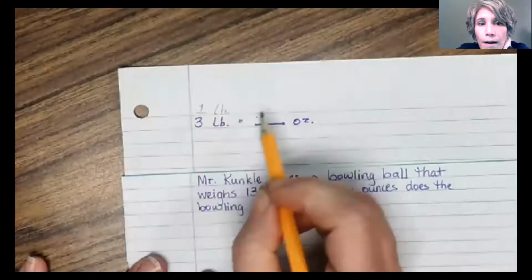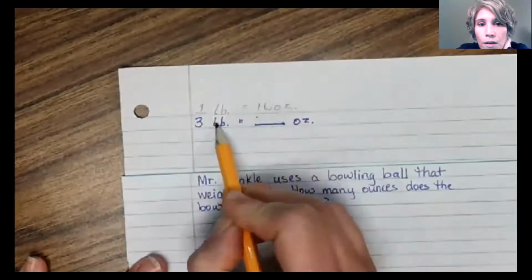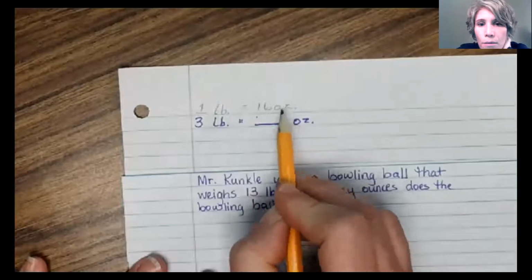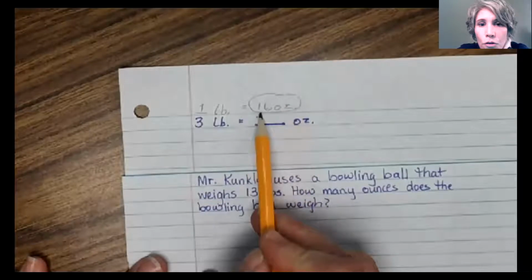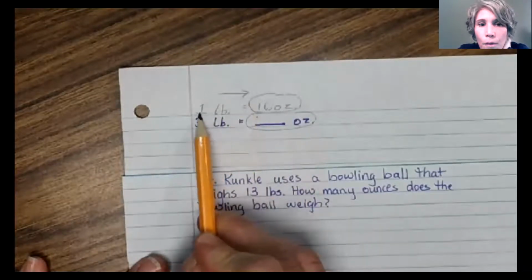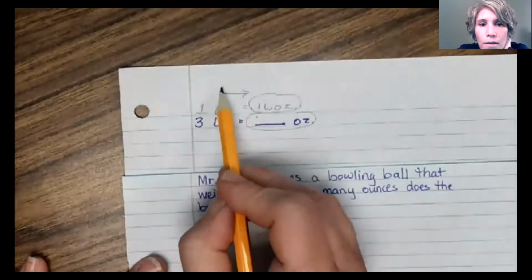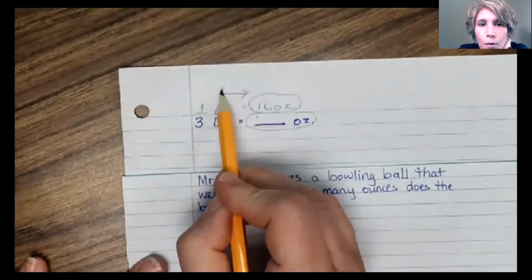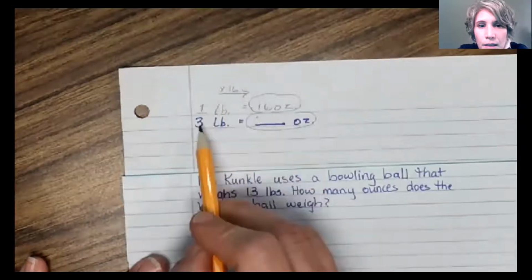Now I'm going to write what I know. I know 1 pound equals 16 ounces. And notice I wrote pounds above pounds, ounces above ounces. So 1 pound, I'm going to circle what I'm trying to figure out. I'm trying to figure out the ounces, and then I draw my arrow toward what I'm trying to figure out. If I go from 1 to 16, is my number getting bigger or smaller? You're right, it's getting bigger. So 1 times 16 equals 16.